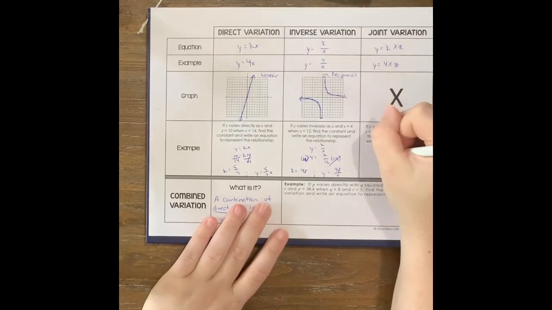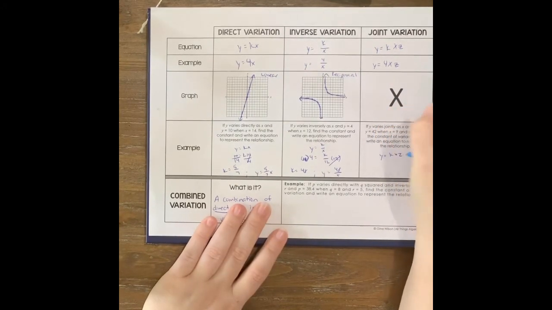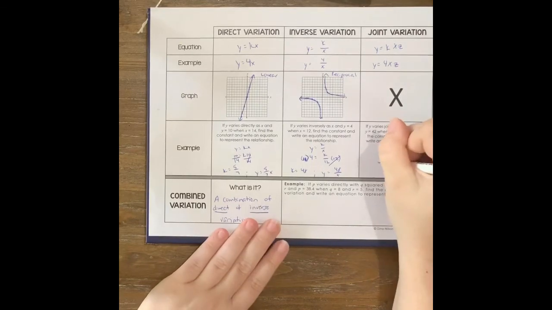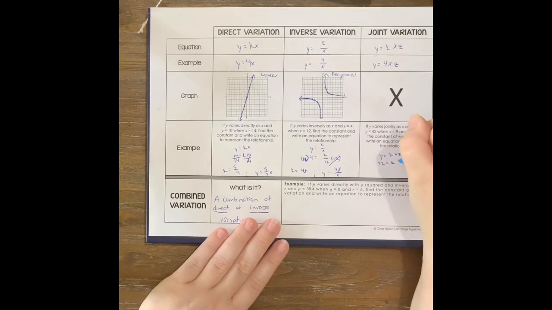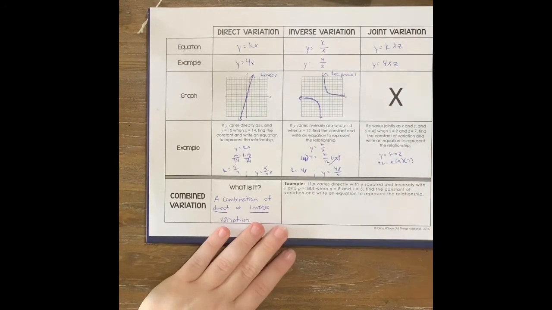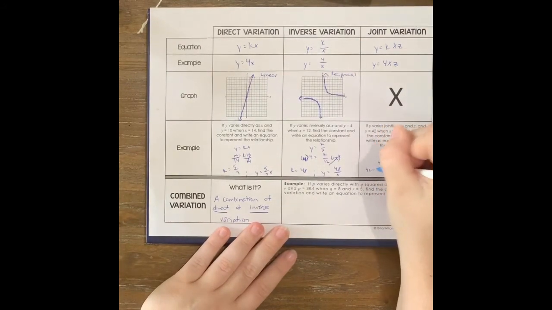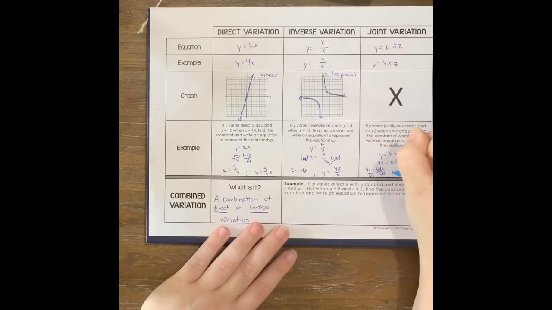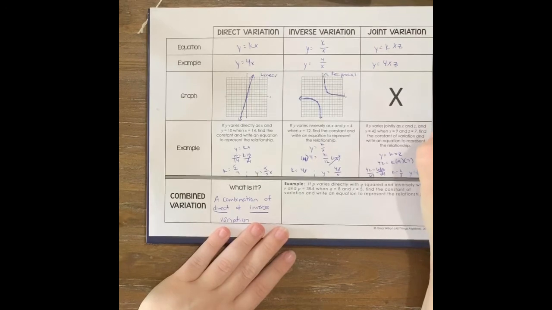So this equation is y equals kxz. If we plug our numbers in, we have 42 equals k times 9 times 7. So that is 42 equals 63k. Then divide both sides by 63, and our k is going to simplify down to 2/3. So this would be y equals 2/3 xz.